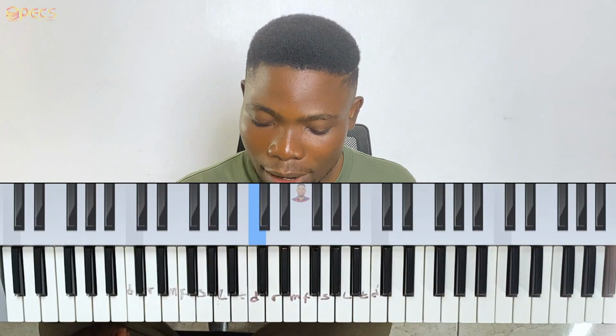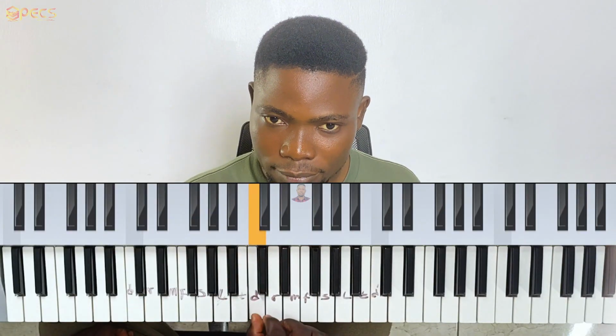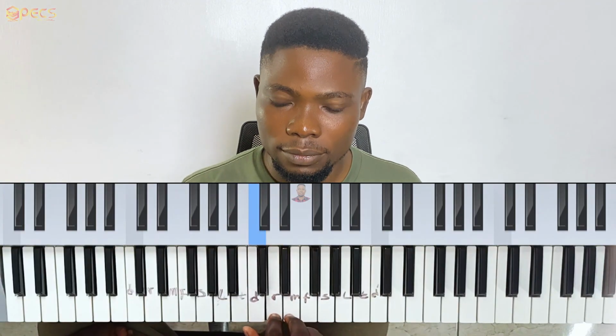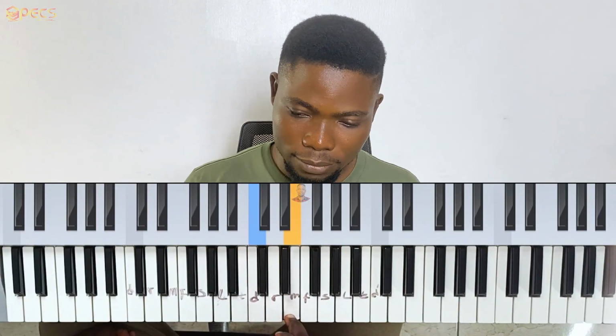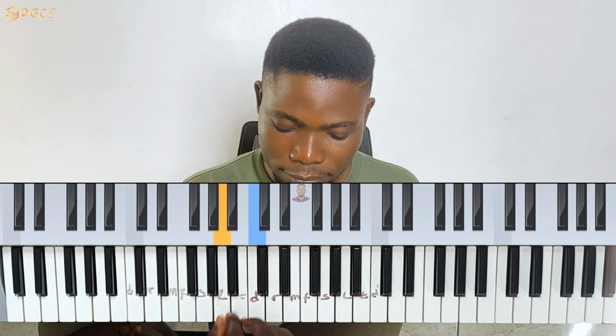So the first pattern is the parallel pattern of three. I'm going to play three notes. You are going to sing it back to me in solfege notation. Are you ready? Look at it. Sing back. Okay, the next one.